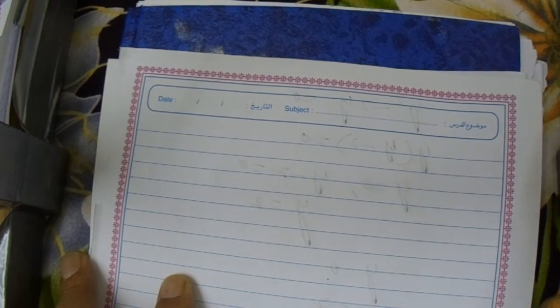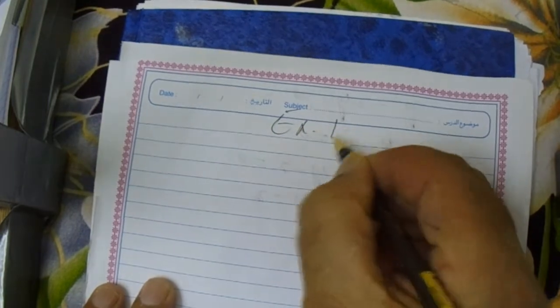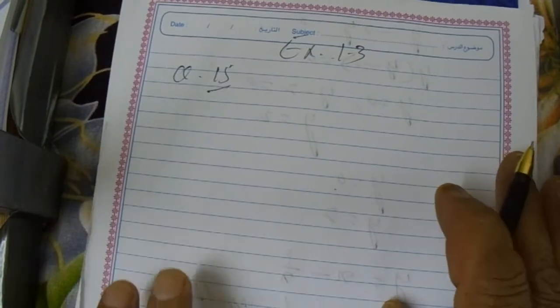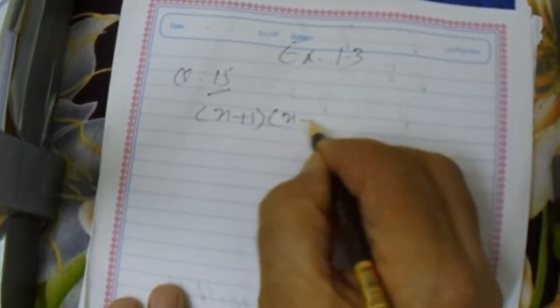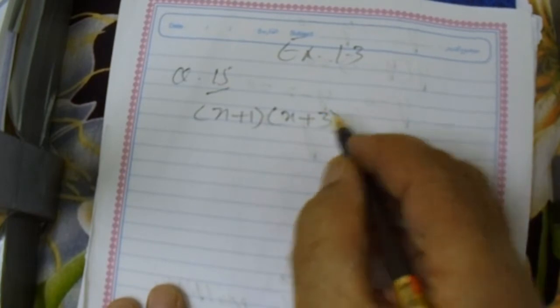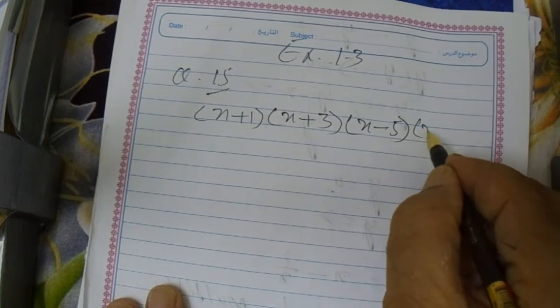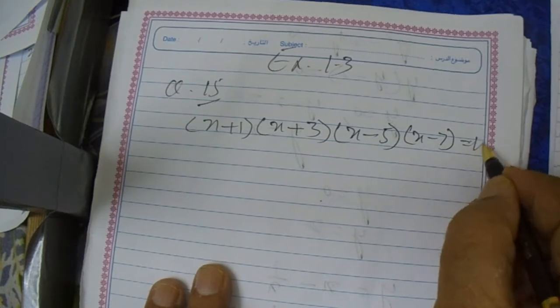Now today we solve the questions of exercise 1.3, questions 15 and 16. Now the exercise is 1.3 and question number 15. This question is like this: (x + 1)(x + 3)(x - 5)(x - 7) is equal to 192.